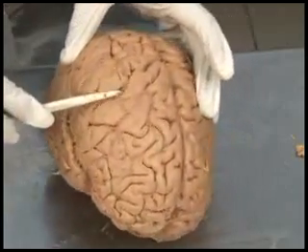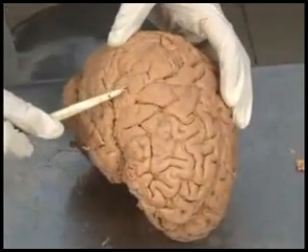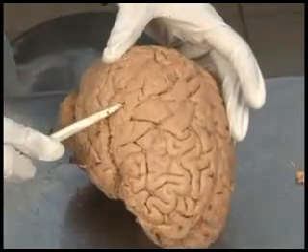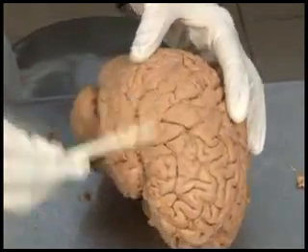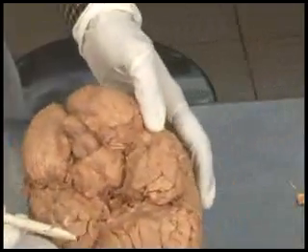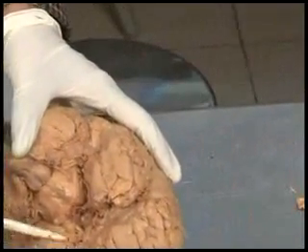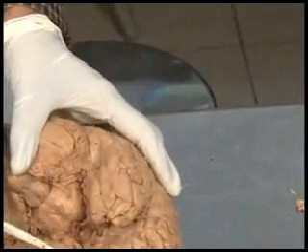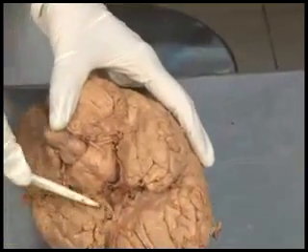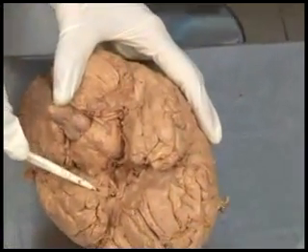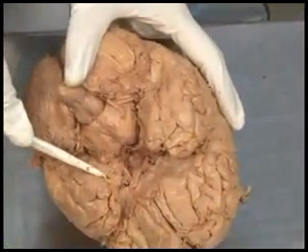Then the taste is represented in the lowest part of the post-central gyrus. The smell is represented in the inturned part of the temporal lobe, which is known as the uncus.